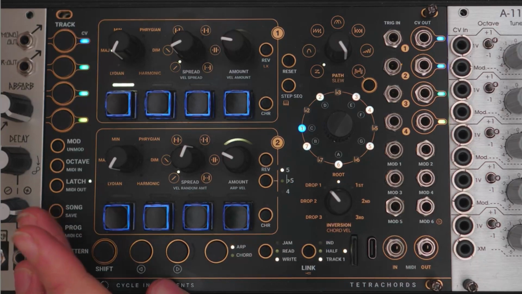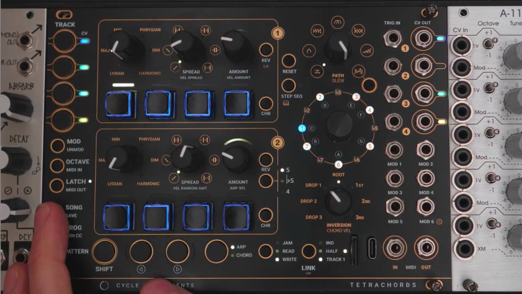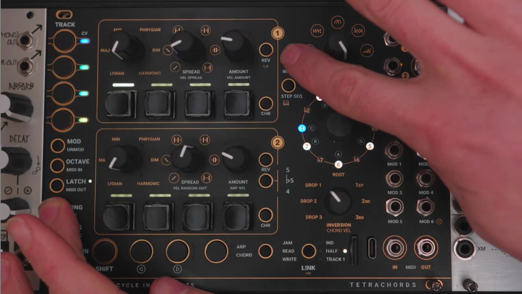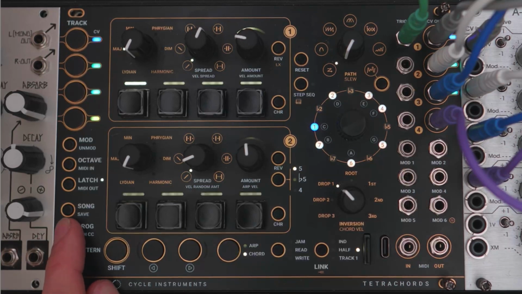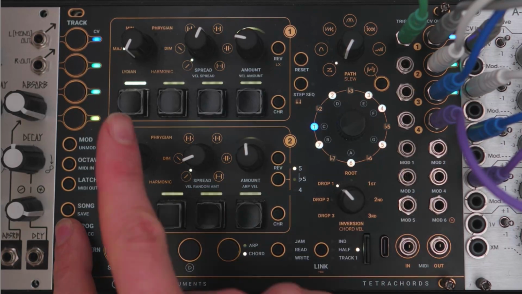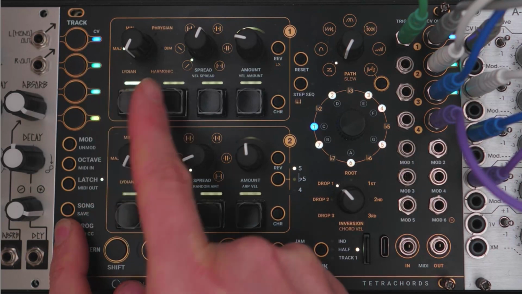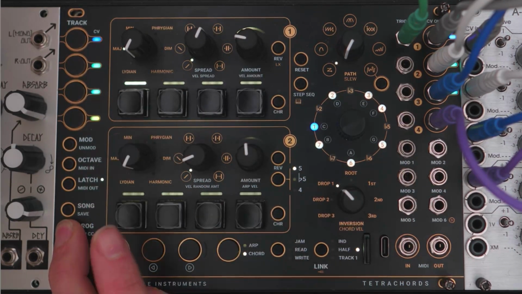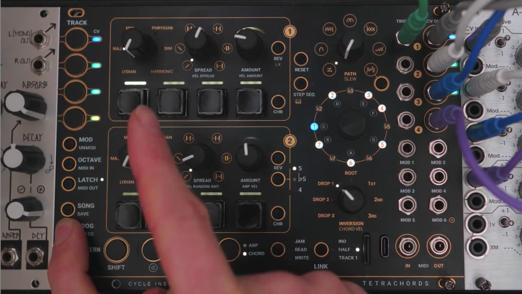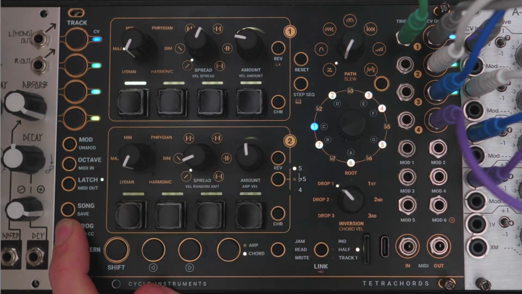If I want to initialize this song, I can press and hold song and press reset. On the tetrachords, a song consists of 8 progressions. To see which progression you're on, simply press and hold PROG, and the white LED pill, the bright one, will show you what progression is currently active. By default, progression 1 is active.